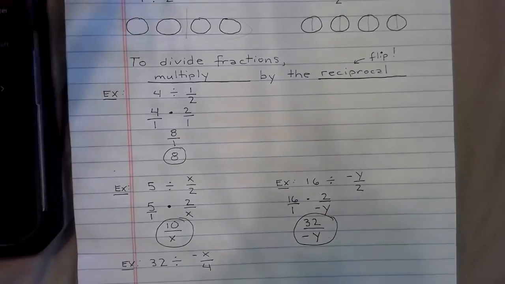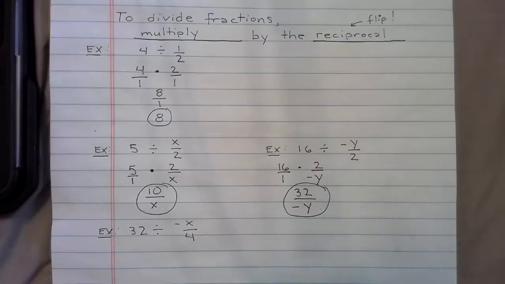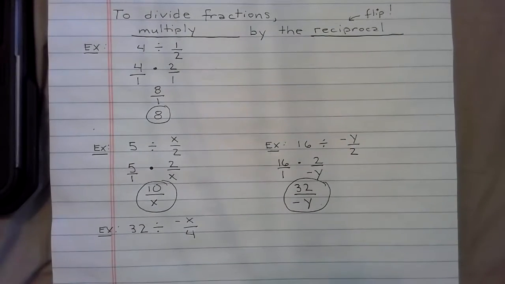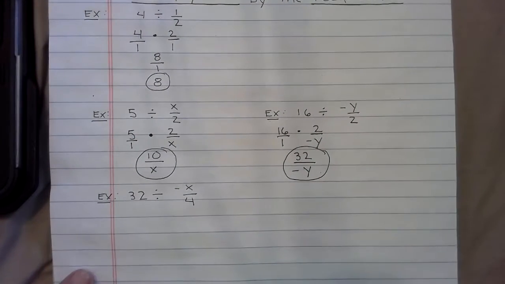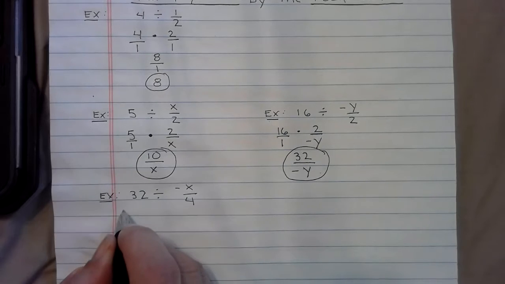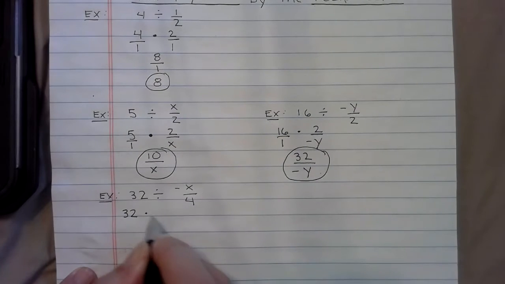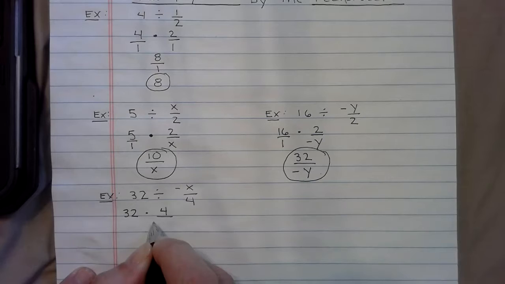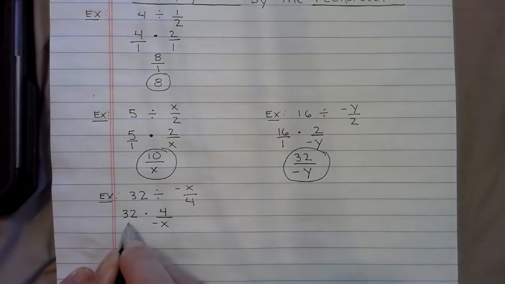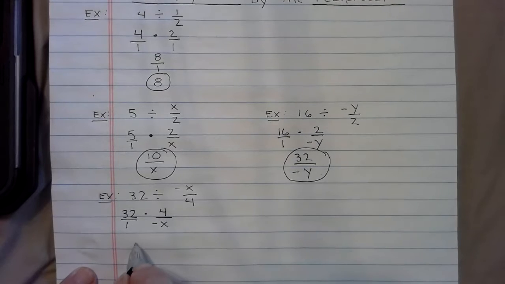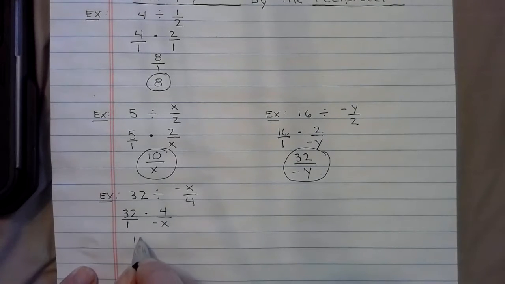And the very last one I'm going to have you look at is this one. So like I said, feel free to pause me and try it on your own. That's absolutely fine. I'm going to take 32, multiply by the reciprocal, 4 over negative x. I would like 32 to be a fraction. And I'm going to multiply 4 times 32, which is 128.